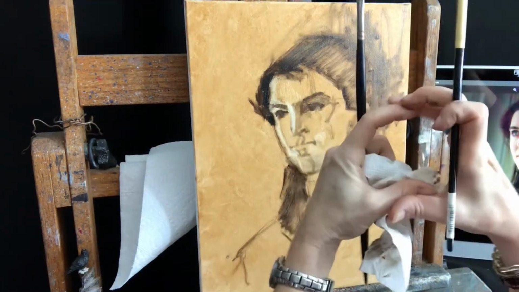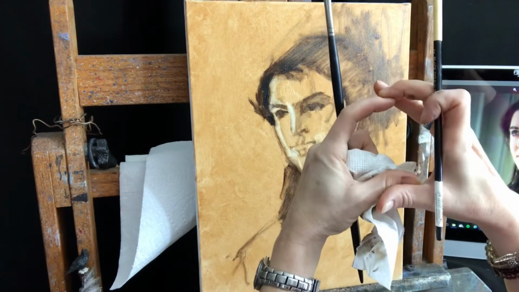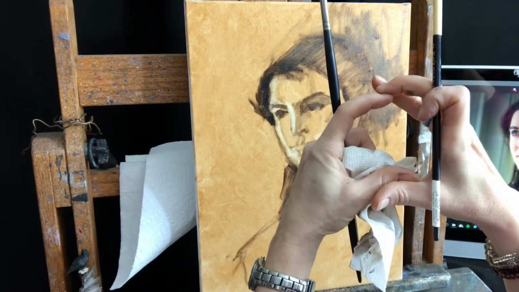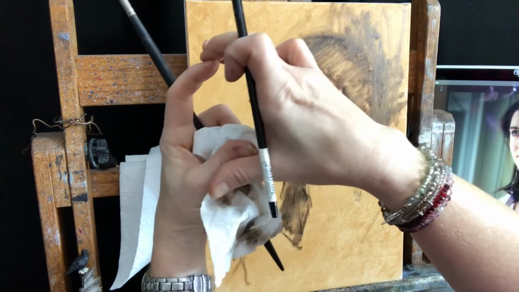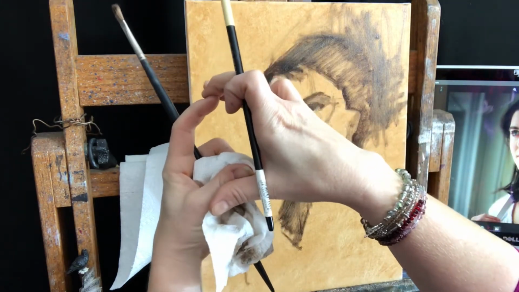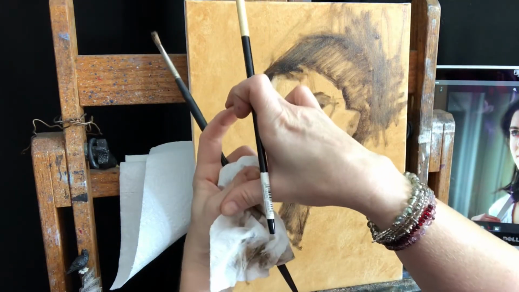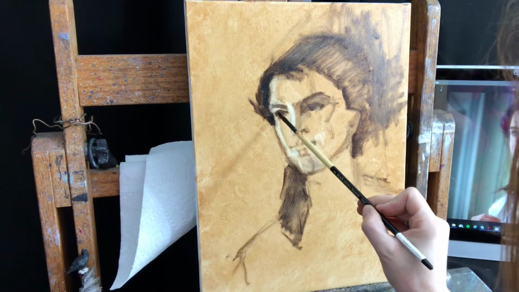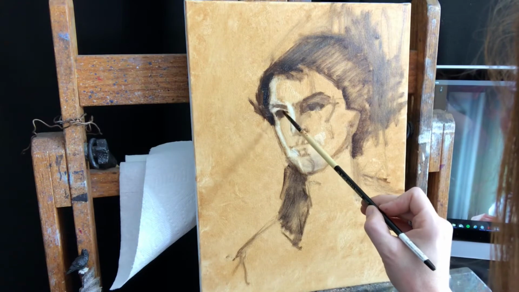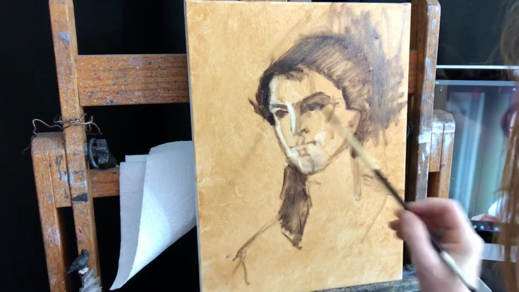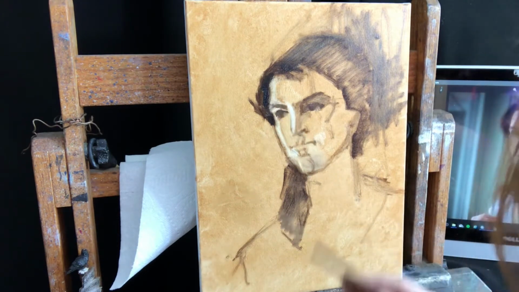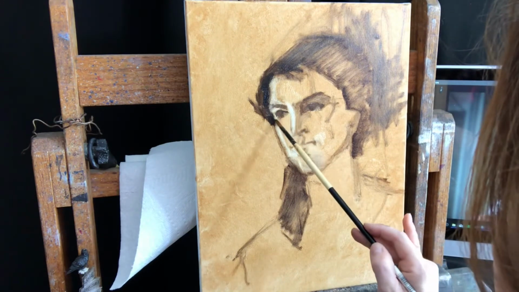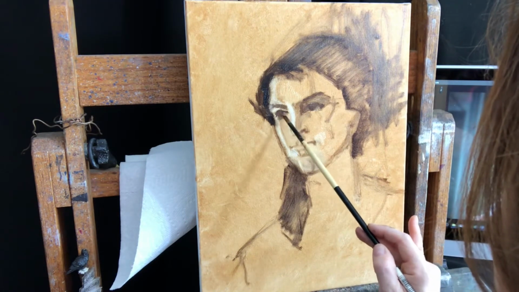So on this eye, we're seeing a little bit rounder circle for the iris. As the plane on that face turns, that circle of the eye turns more into an oval. So this iris over here is more of an oval. We can get more of that when I start painting in the actual details of the eye, but just to be aware of that.